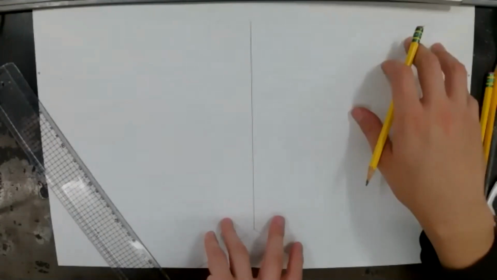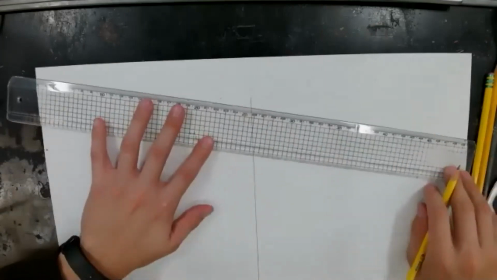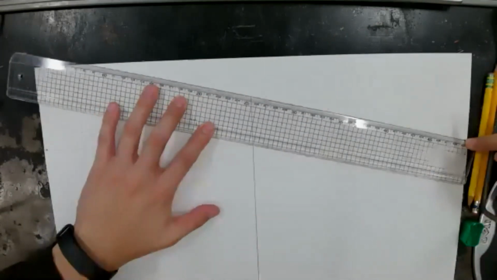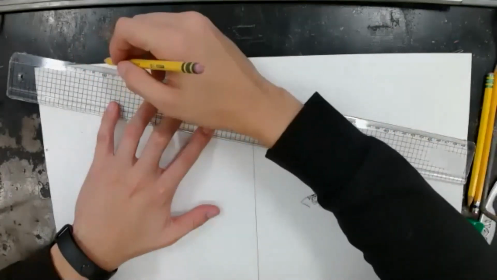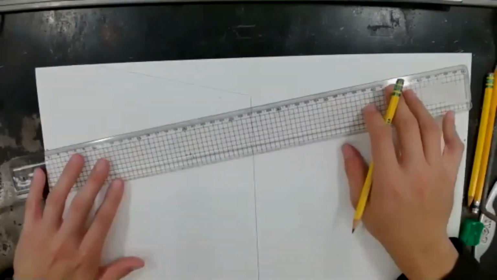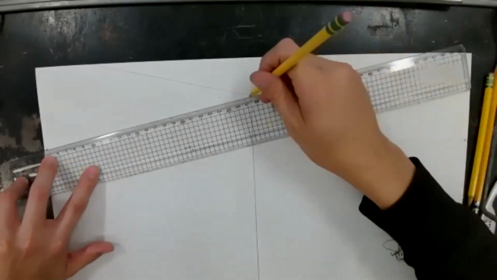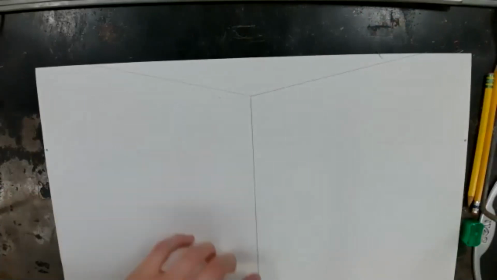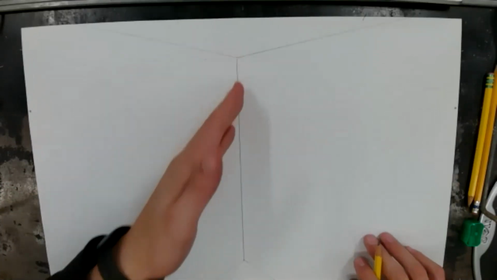So now let's do the top, the rooftop. Again, you're connecting to the vanishing point and connecting to that line. And we're going to do the rooftop. Now the other side, connecting vanishing point to the line. Okay, so that's my rooftop. So I have my floor and my rooftop. Okay, so that's the corner of my house.